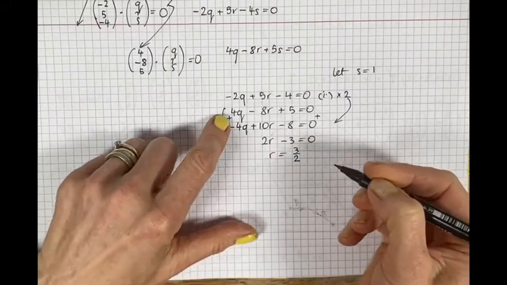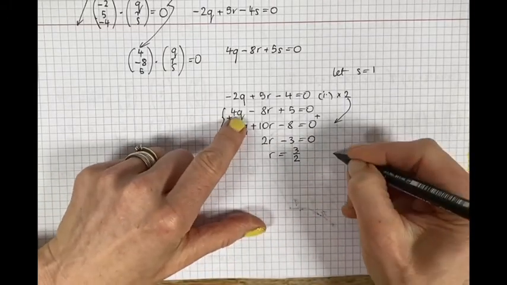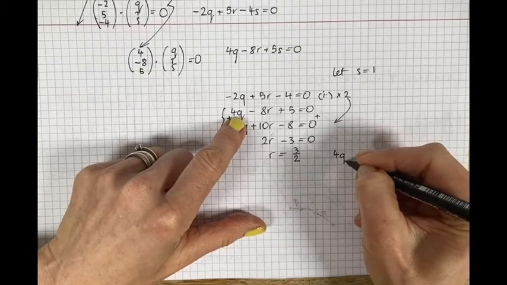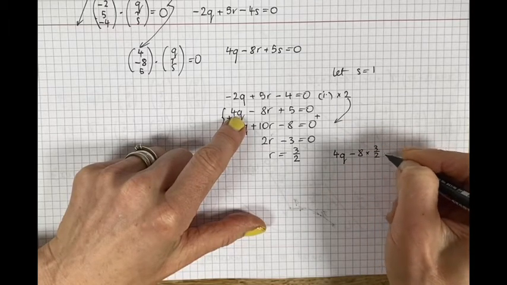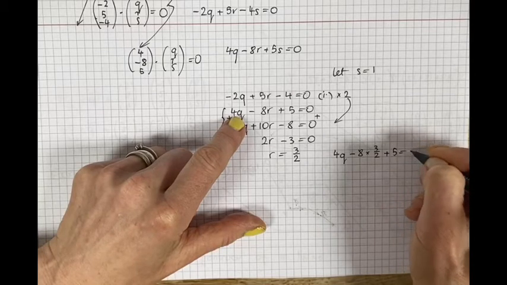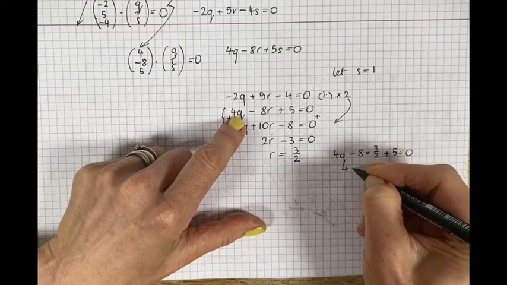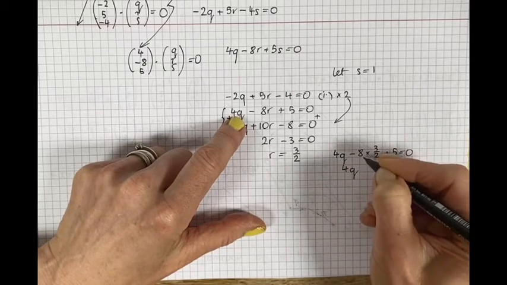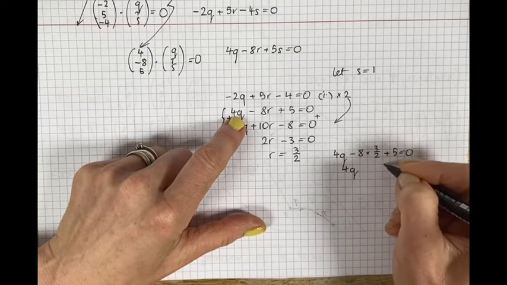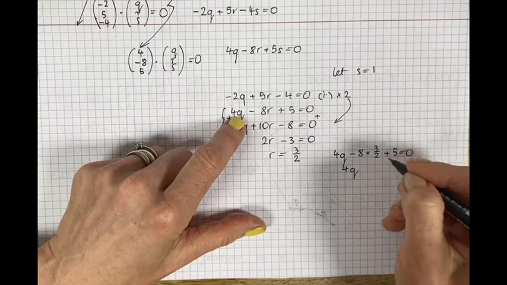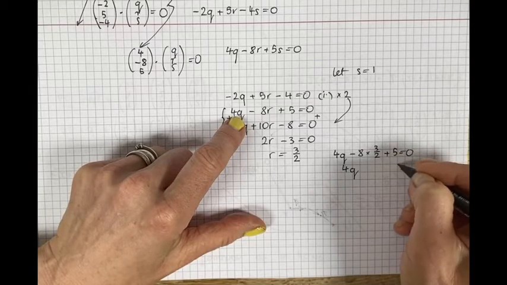And then let's find q. So let's choose this one. 4q minus 8 times 3 over 2 plus 5 is equal to 0. So 4q, that's going to give me minus 12 plus 5. So it's 12 minus 5 when you move it across.